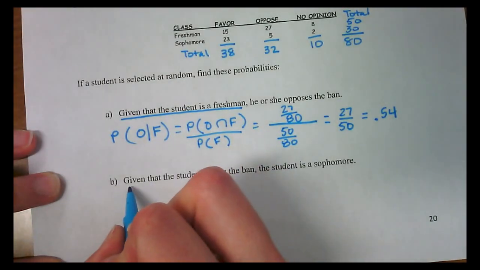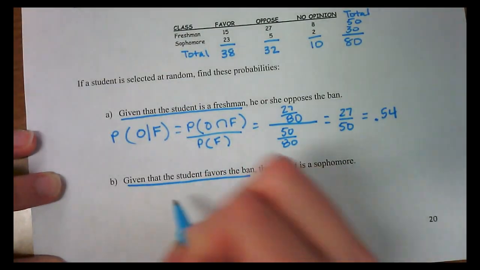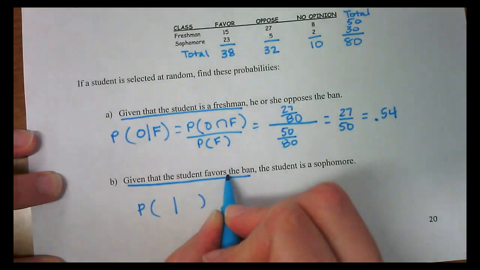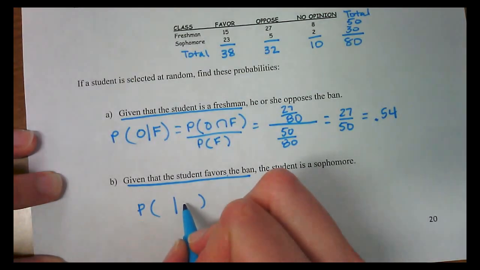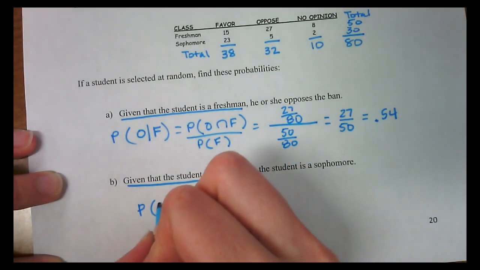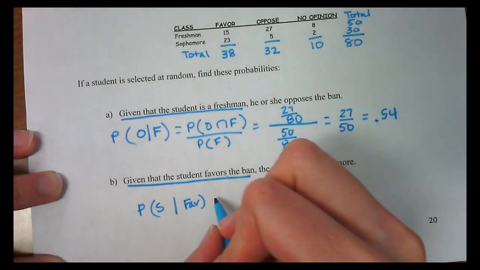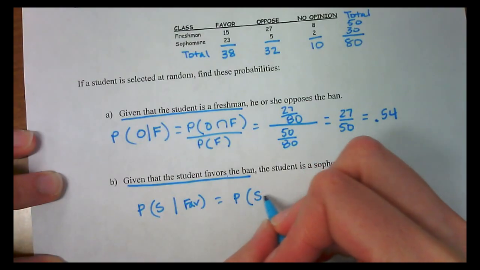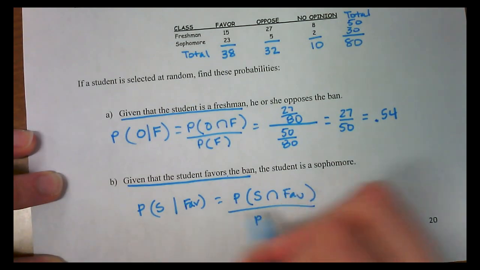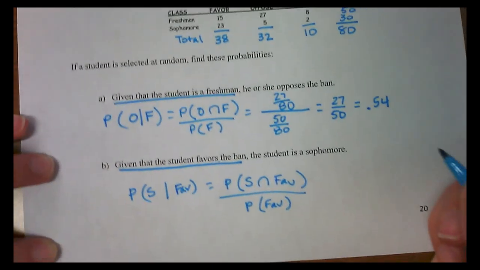Okay, so next it says given that the student favors the ban, so when I'm filling this out, the "given that favors the ban," so we're going to say favors like this. The student is a sophomore, so sophomore would be the probability that both things are happening over the probability of the favor.